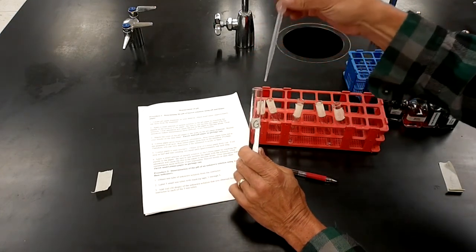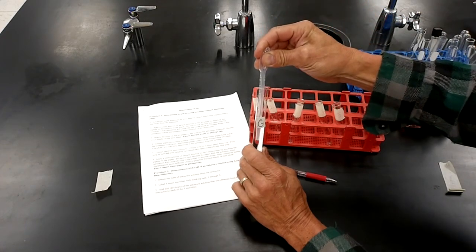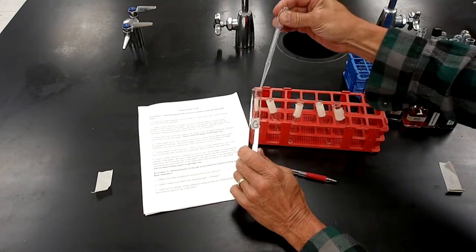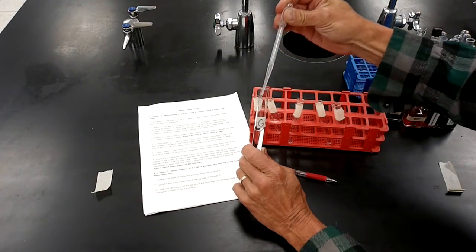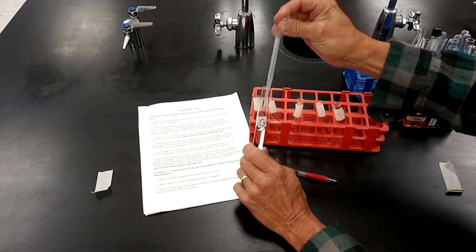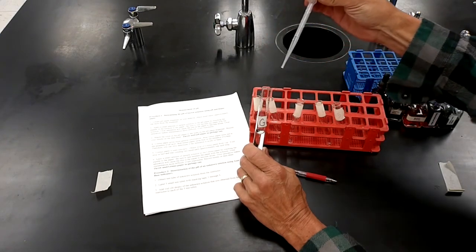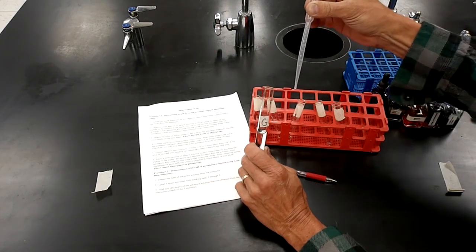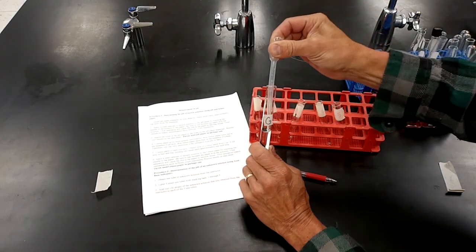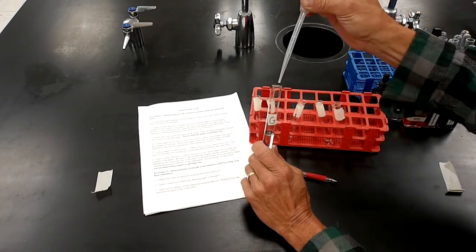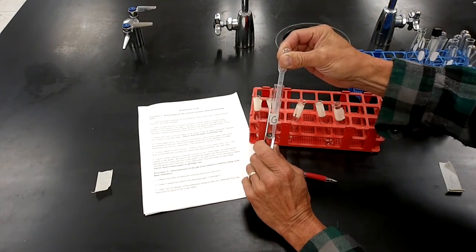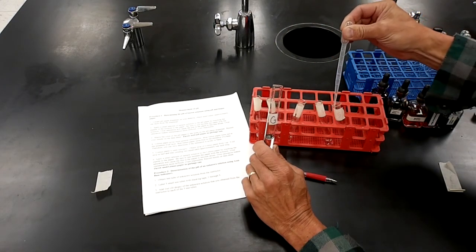I will use this pipette to add 1 milliliter into tube 1, 1 milliliter, tube 2, 1 milliliter, tube 3. See, there are graduations on my pipette. 1 milliliter, tube 4, 1 milliliter, tube 5.